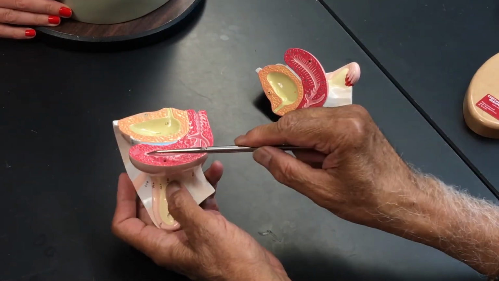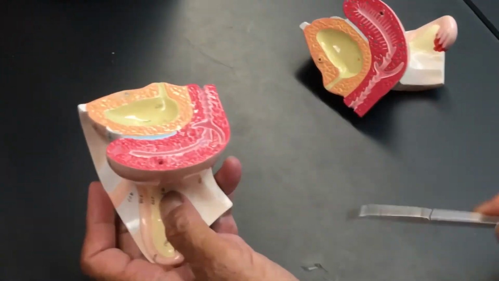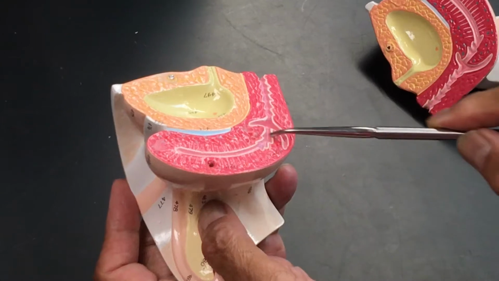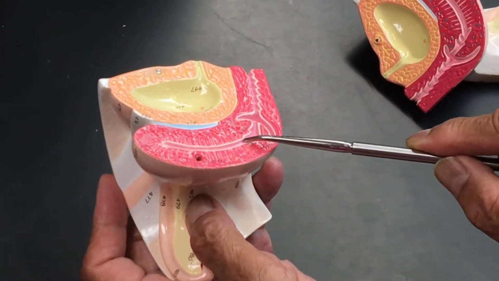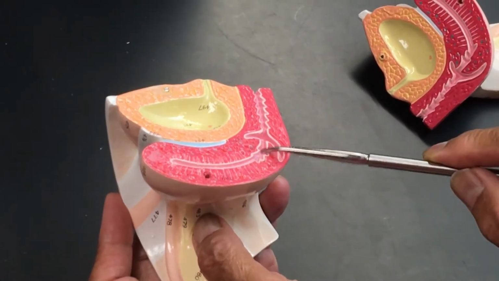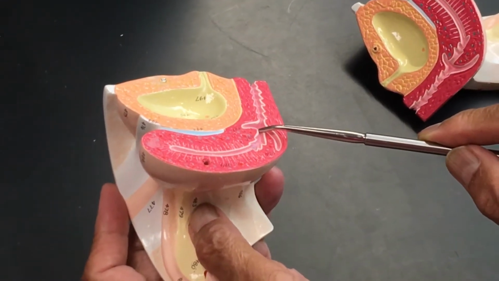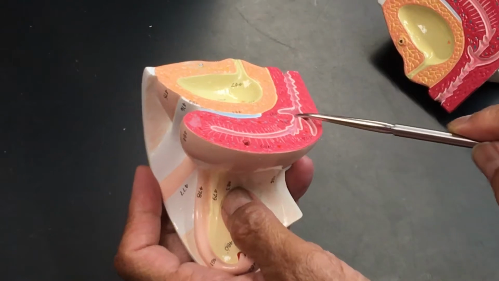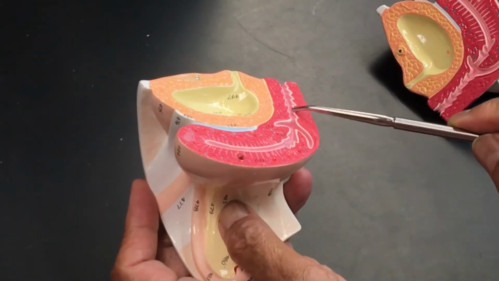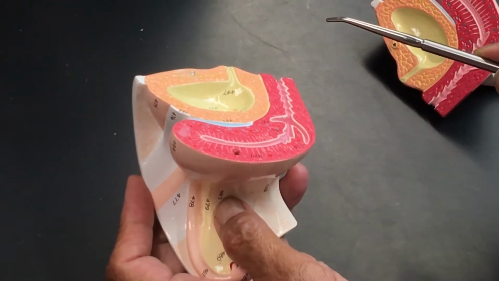Now, when I cut open, then you see the internal side. So here is the uterine cavity. And this is cervix, so this one will be internal os. This is cervical canal, and this is external os. And this is fornix, fornix of vagina. This is vaginal canal. Okay?